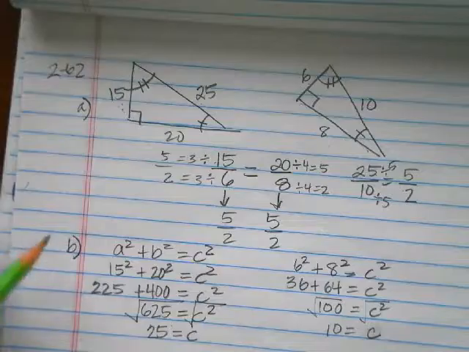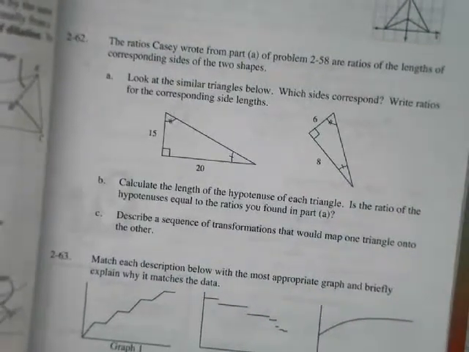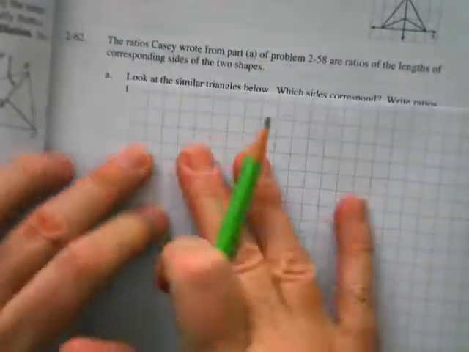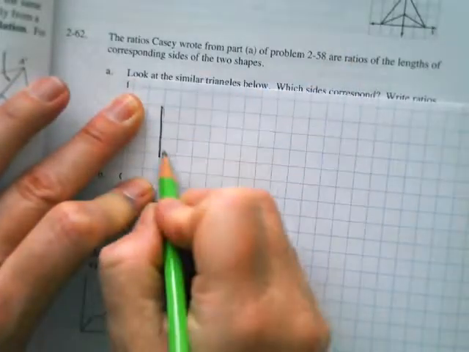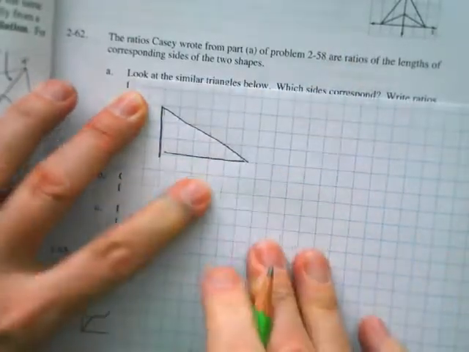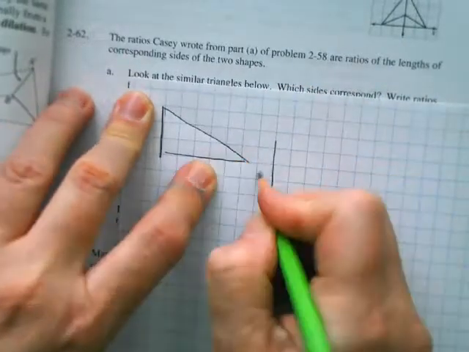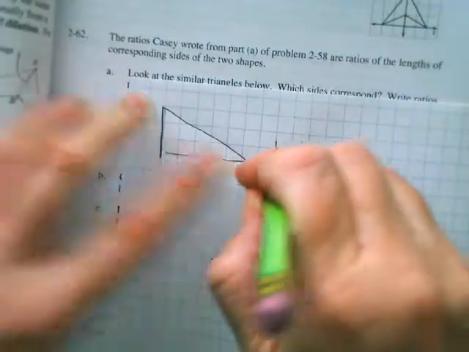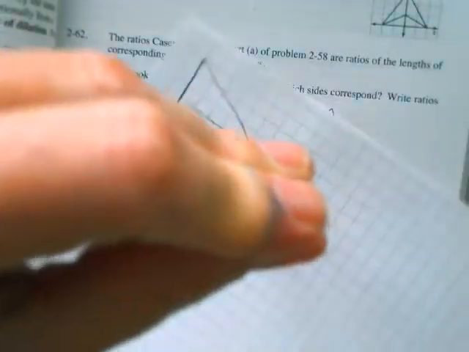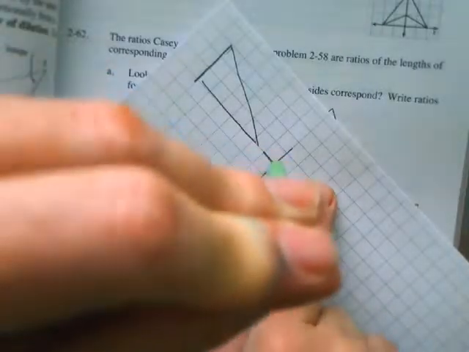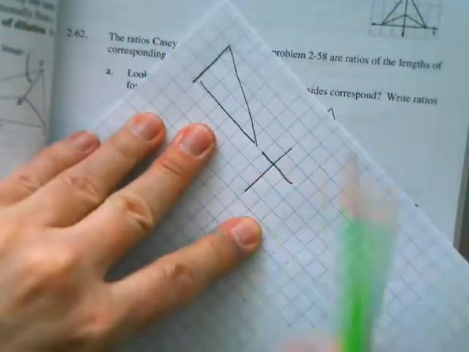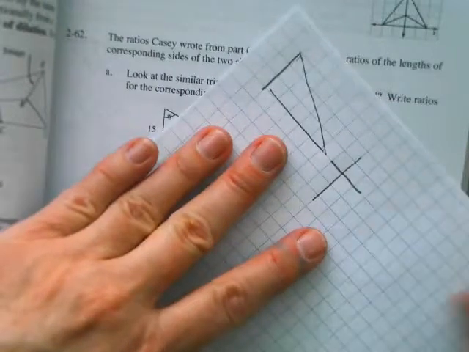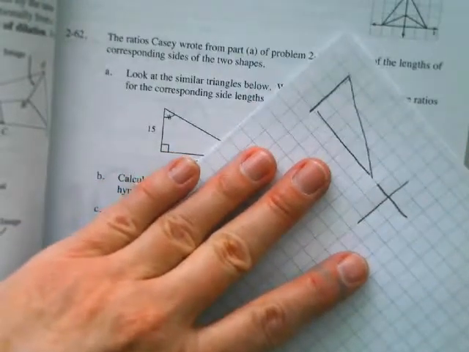Okay, C says describe a series of transformations that would map one triangle onto the other. So I, again, don't have tracing paper at home. If I were to just use a sheet of paper and trace this triangle, I'm going to do a little XY axis right next to it. I would definitely need to rotate it, and I can see through the graph paper and see that it's lining up. I would also need to translate it to the right and then translate it down.